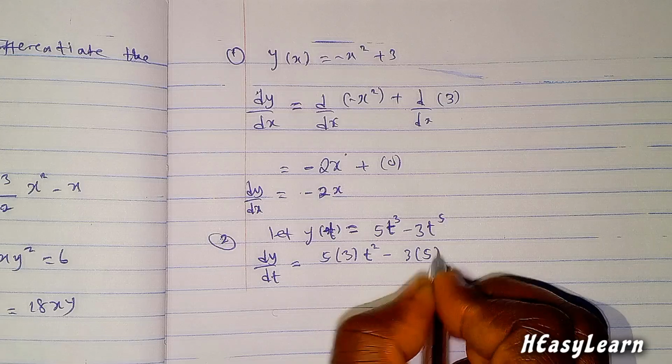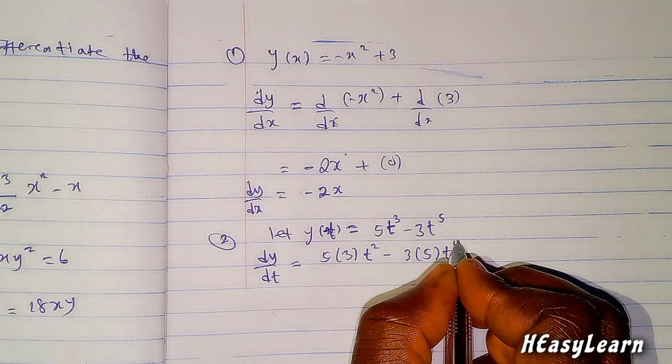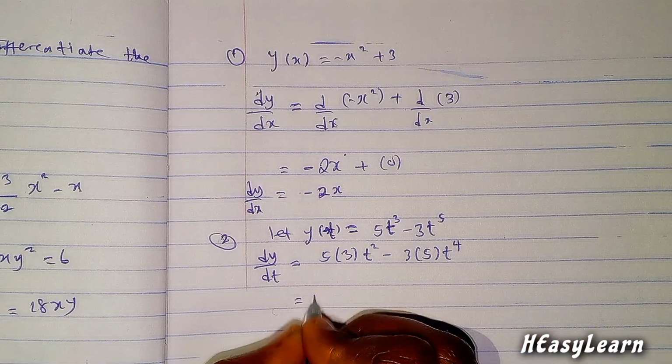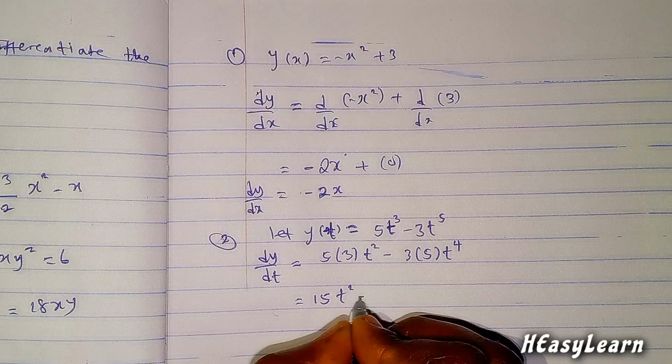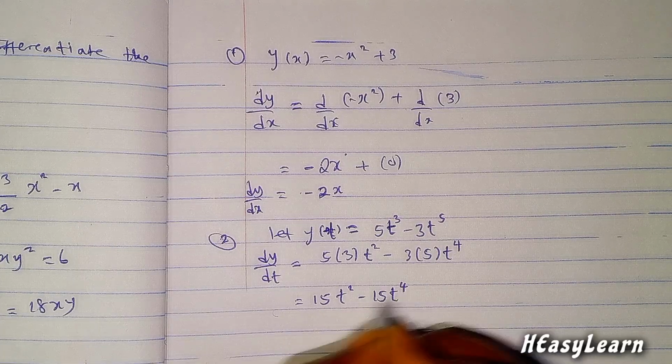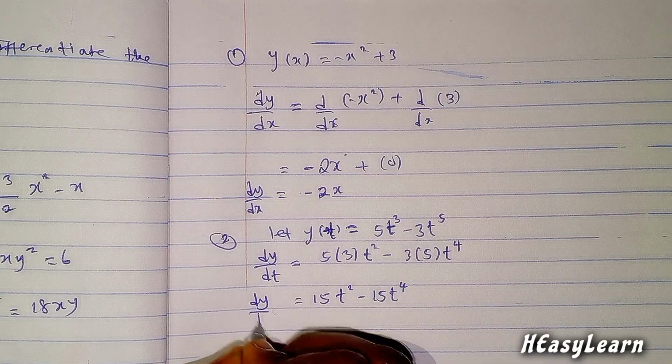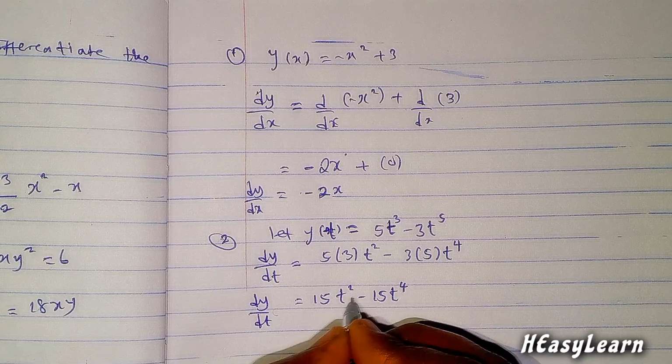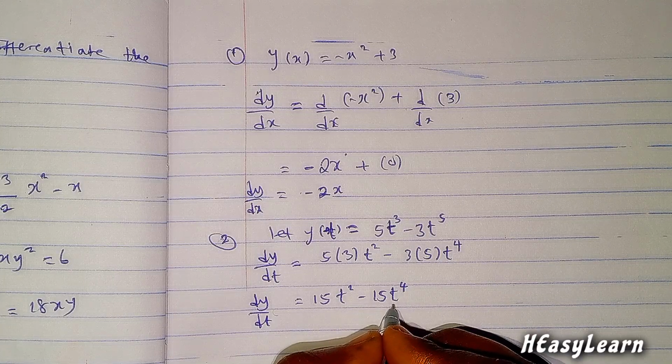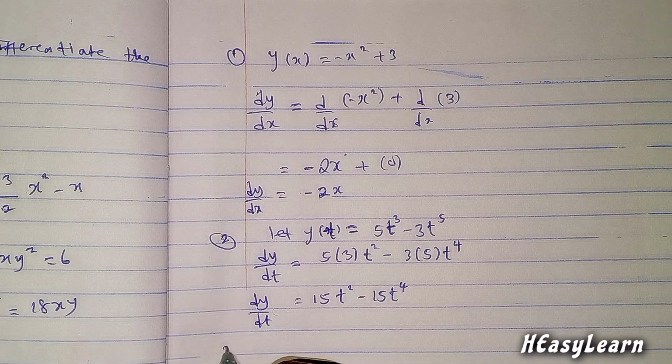Minus 3 multiplied by 5, t to the power of 4. This is equal to 15t squared minus 15t to the power of 4. So the derivative with respect to t of this function is 15t squared minus 15t to the power of 4.